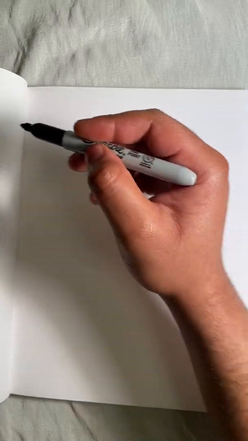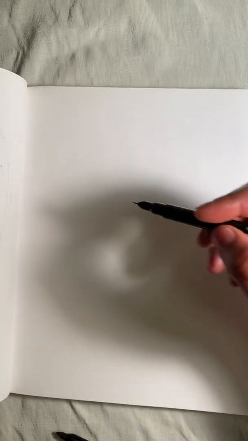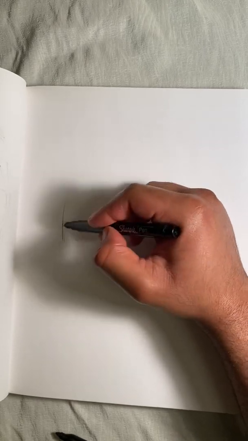So as you saw, when I started with the face, look what I was about to do. I'm gonna use the thinner pen just to lay out the face so I don't make a big, noticeable mistake. So here we go.